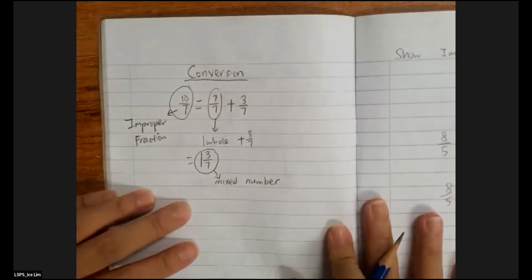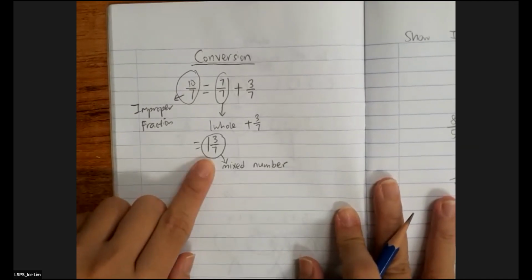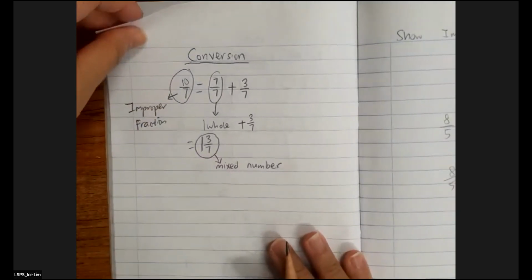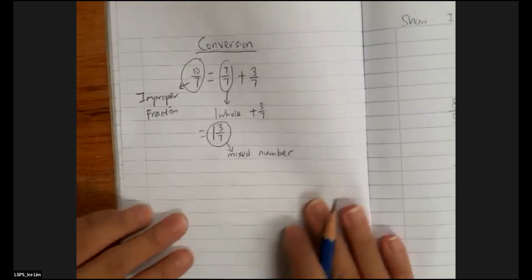Okay, so let's try something different. I have my journal with me now. Click on to the new page here. We really have to have a better and more confident understanding of the relationship between mixed number and improper fraction. Previously we've heard that a mixed number is made up of a whole.